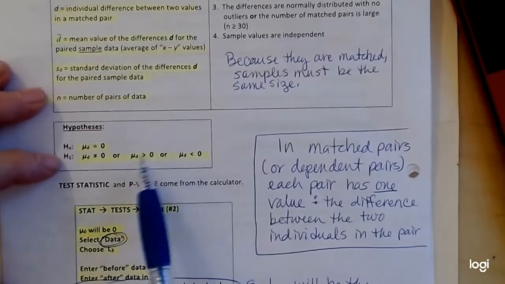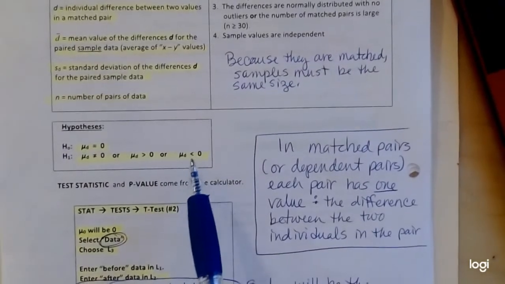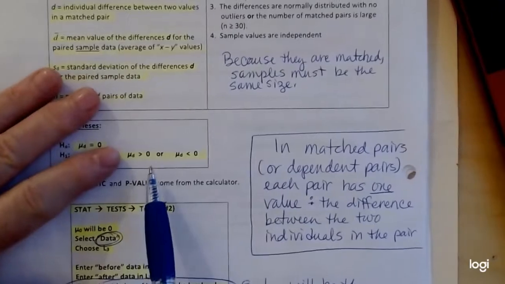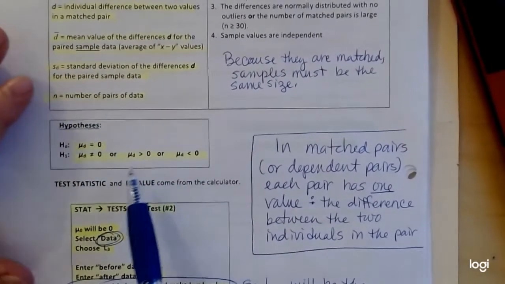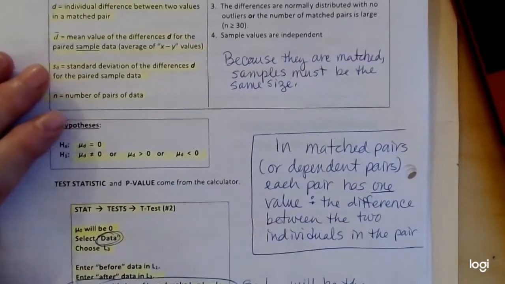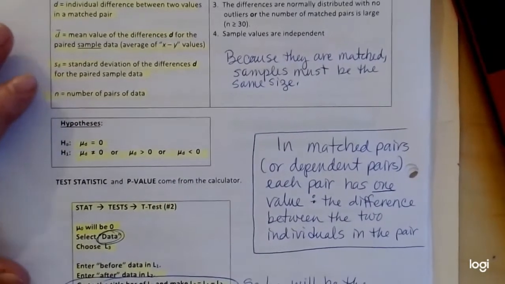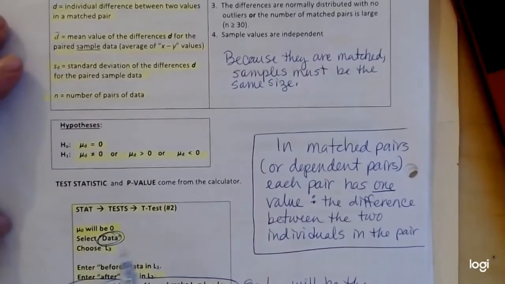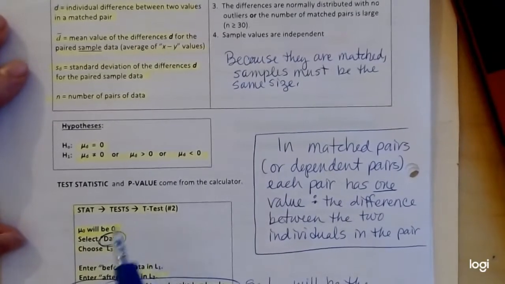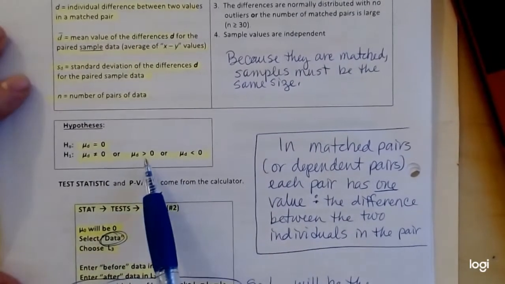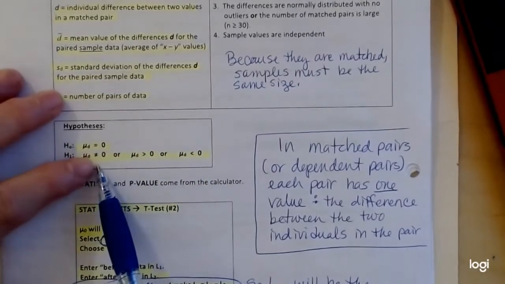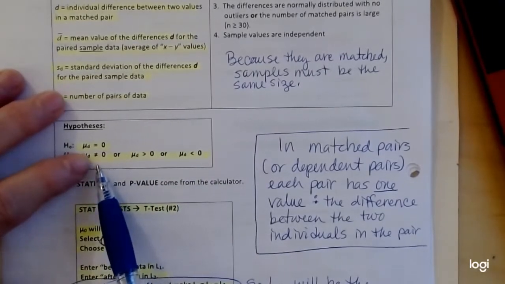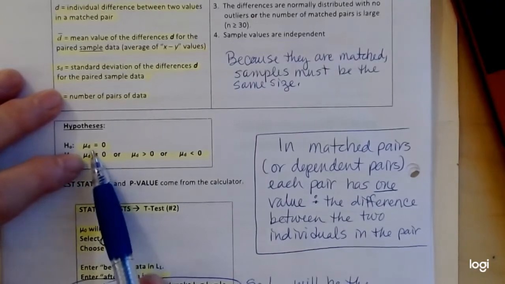So we use these two when we want to say that one group has a higher value than the other group, like husbands drink more coffee than wives, or one sibling in a matched pair, the older sibling runs faster, or something like that. If you want to say that one is greater or one is less. If you just want to do a hypothesis test to see if they're different, you would choose this one.